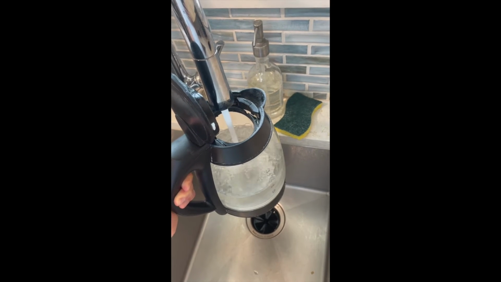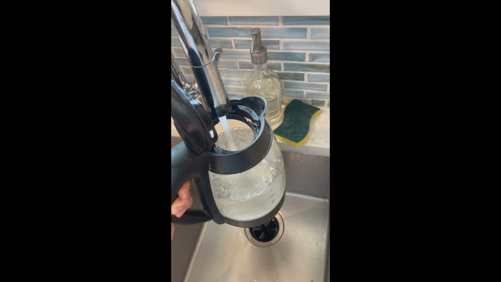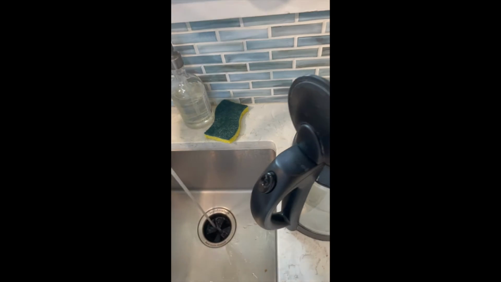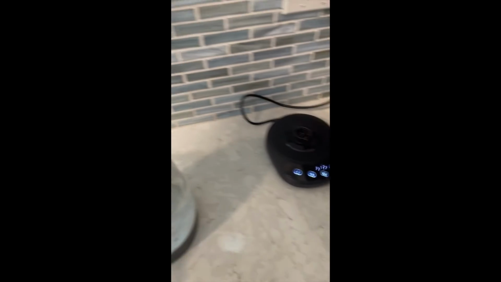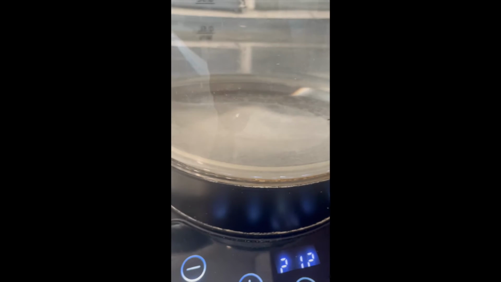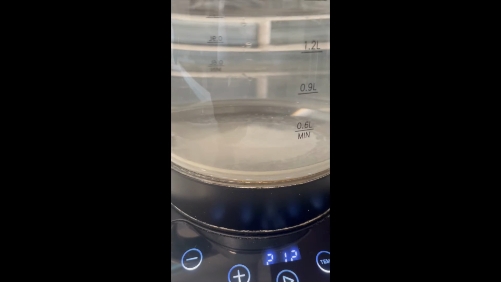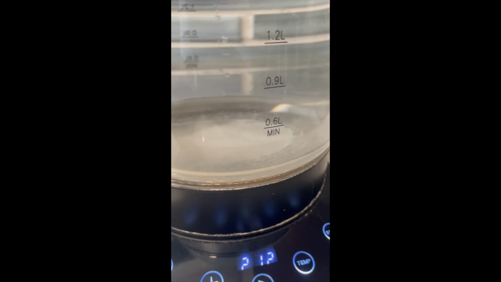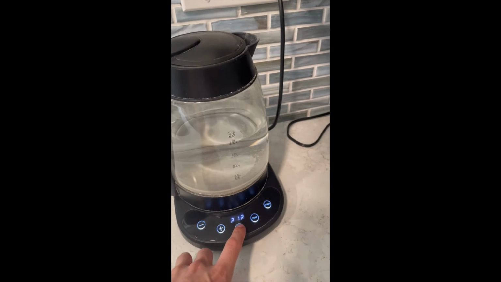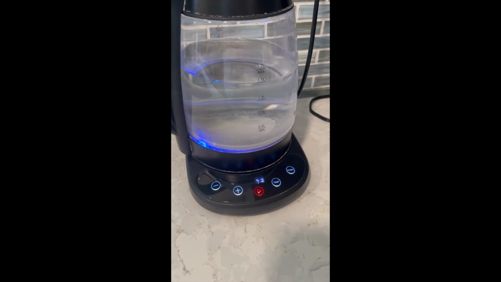First things first, I'm going to fill up my kettle. All right. As you guys can see, there's precipitate formed already. These are the ions that I was talking about before. You can see them floating in the water. Now I'm going to boil the water and show you guys that more precipitate is forming. Check back in a little bit.